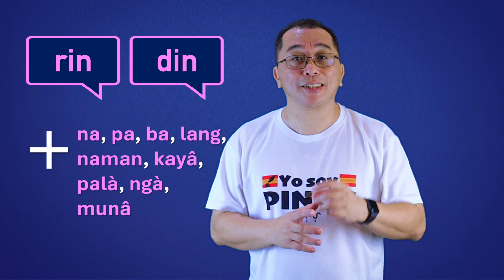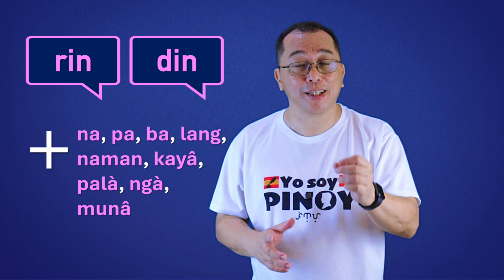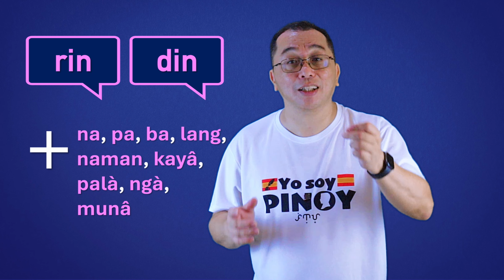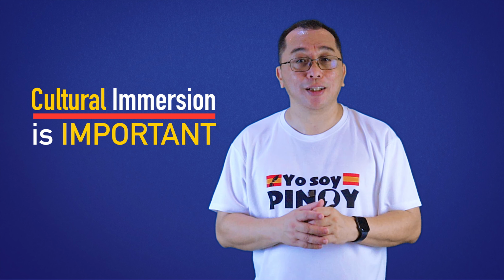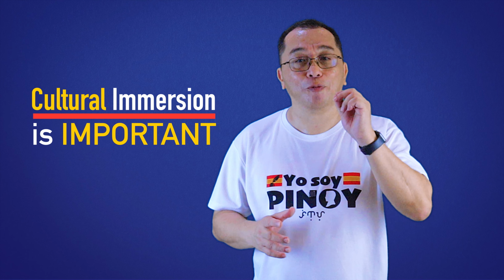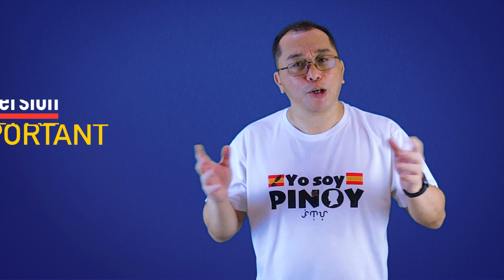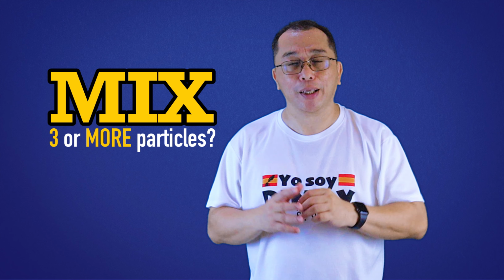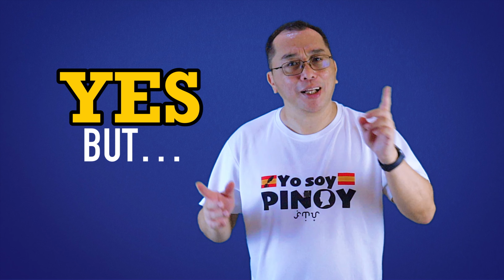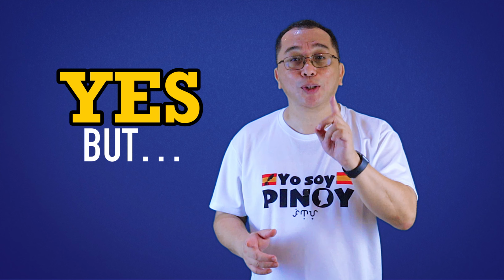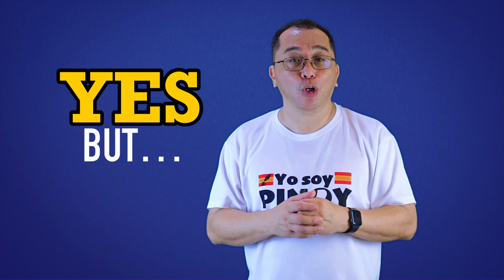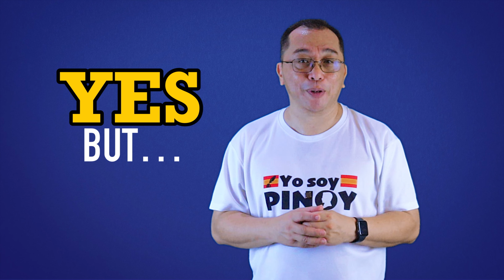Mixing enclitic particles creates new meanings to a phrase or sentence in Tagalog. Getting a sense of how they work is key in native level fluency of the language. Cultural immersion is also needed to understand the nuances of enclitic particle mixing. The big question is if we can mix 3 or more particles to create new meanings. Yes, we can. But I won't go there for now since that would be some advanced level stuff, which eventually you will be able to learn by immersing into the Filipino culture.